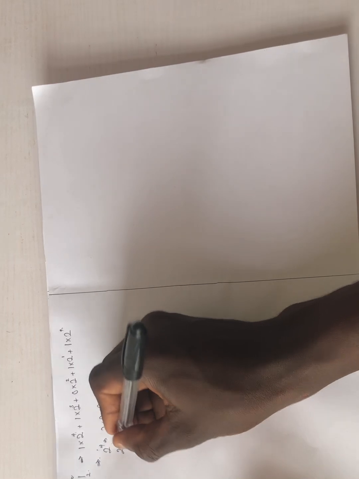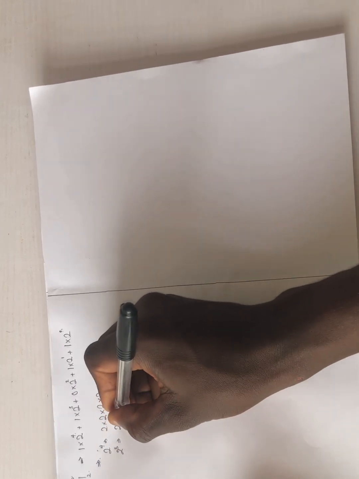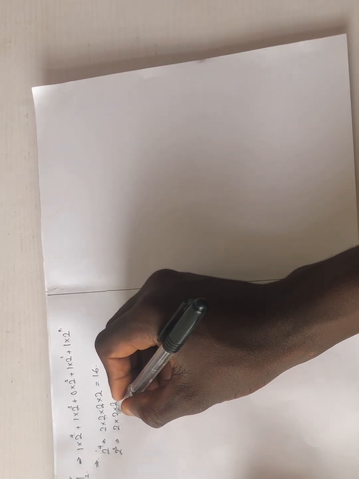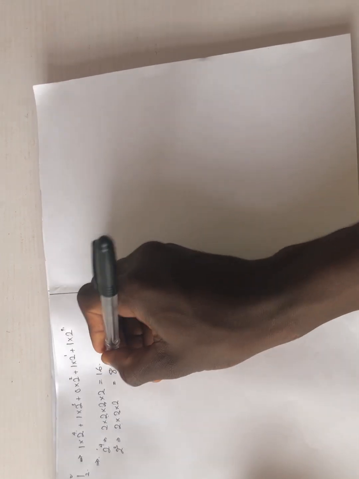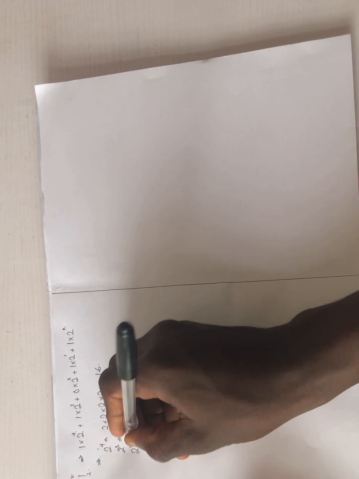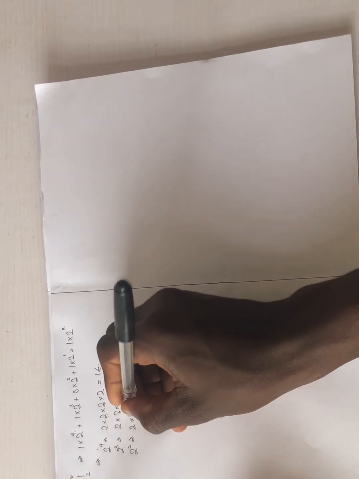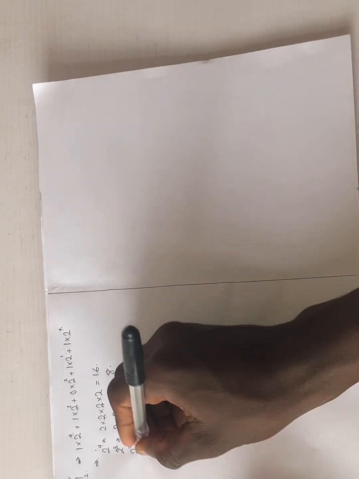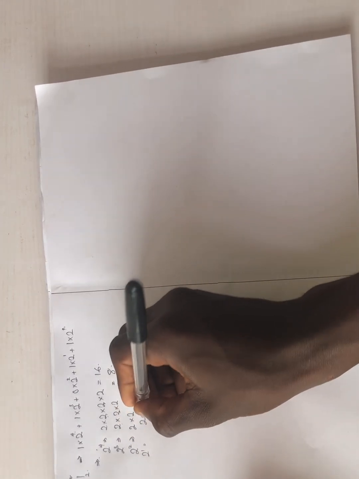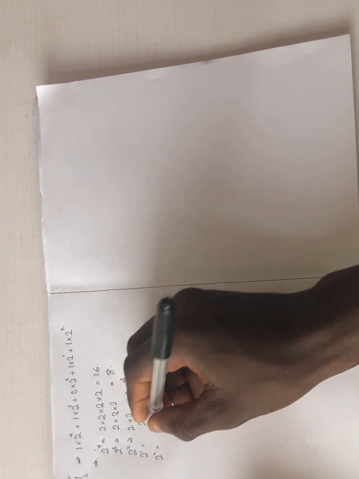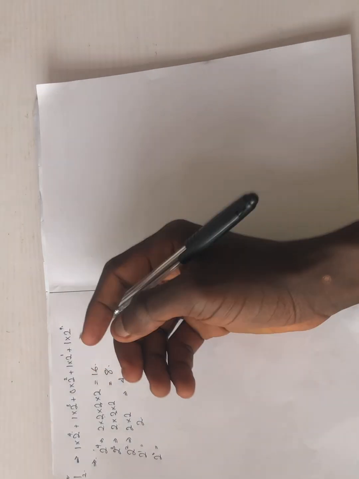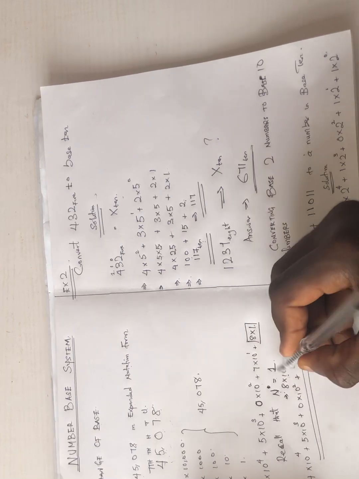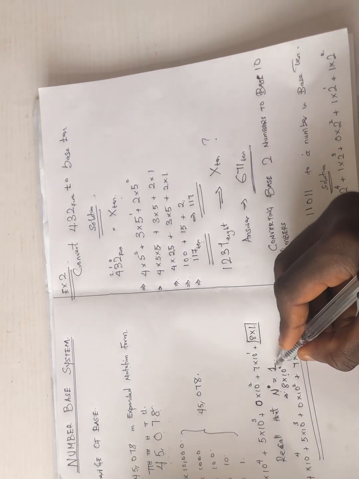Okay, what if you have 2 raised to the power of 3? That's the same thing as 2 times 2 times 2. 2 times 2 is 4, 4 times 2, that's 8. 2 raised to the power of 2, that's 2 times 2, and that's 4. And 2 raised to the power of 1 remains 2. And 2 raised to the power of 0, like I explained earlier, from the law of indices, anything raised to the power of 0 equals 1.